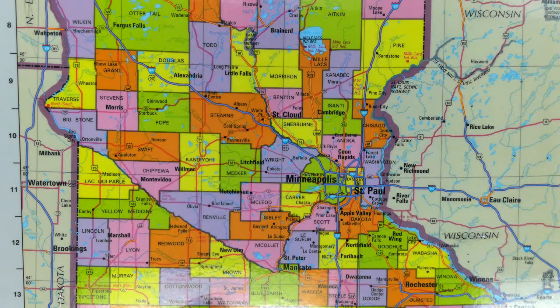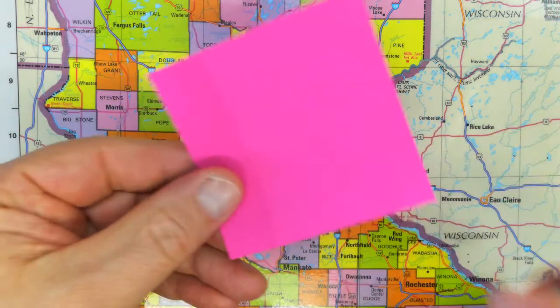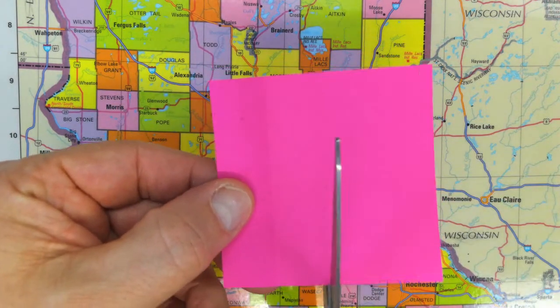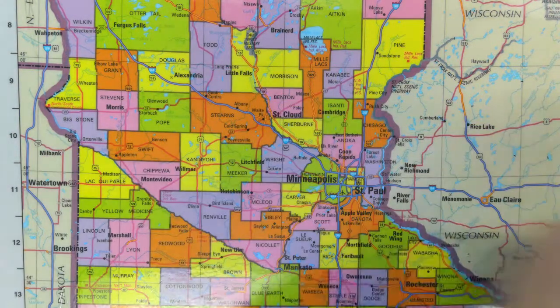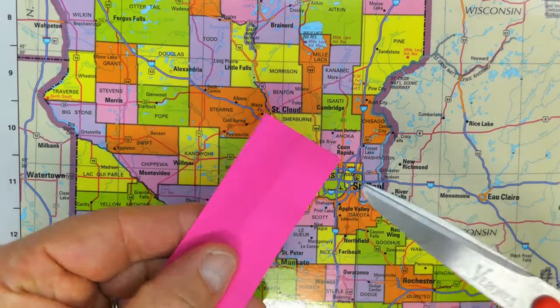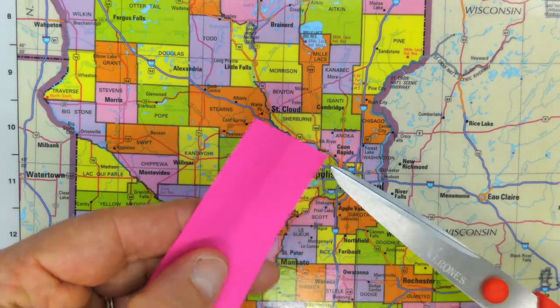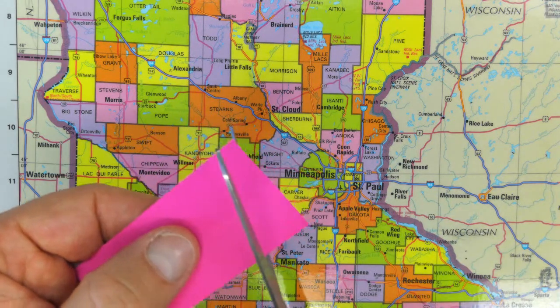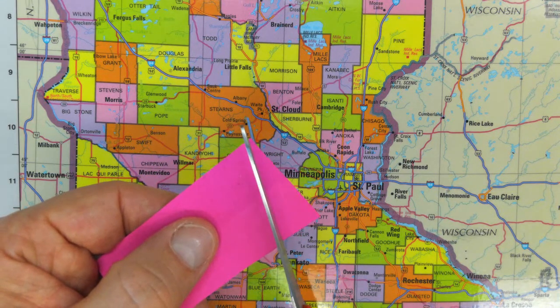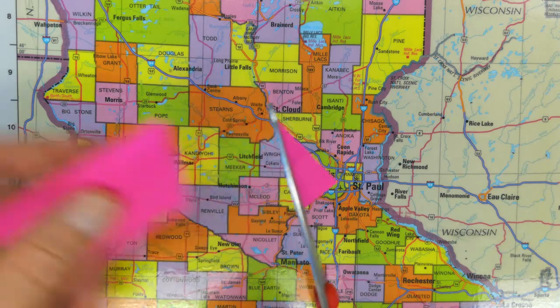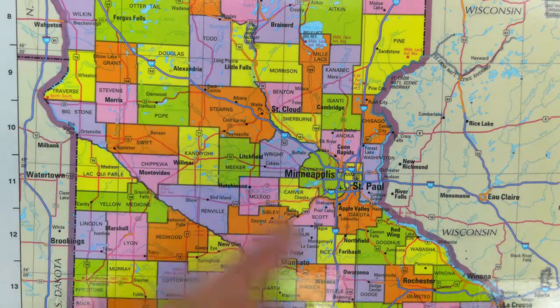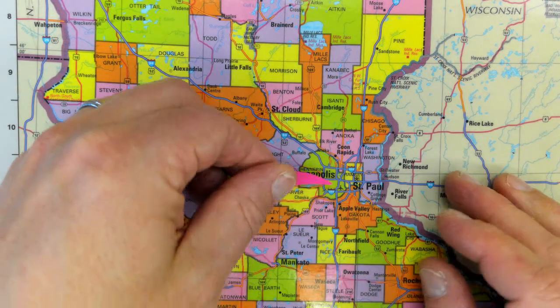Here is something that's really helpful to mark your cities, and that is take a piece of sticky note, maybe cut it in half, and then you'll have part of it sticky, part of it unsticky. And if you just make a little triangle with the pointy part being sticky, then you can put that on the city that you're marking.